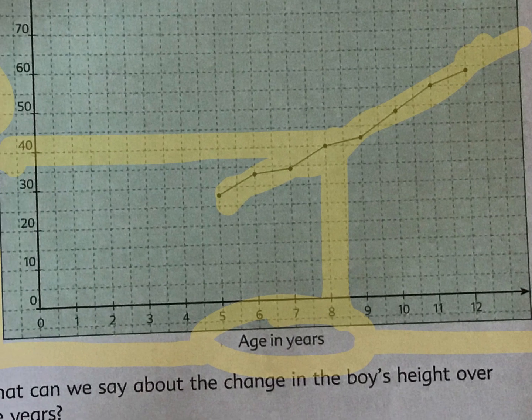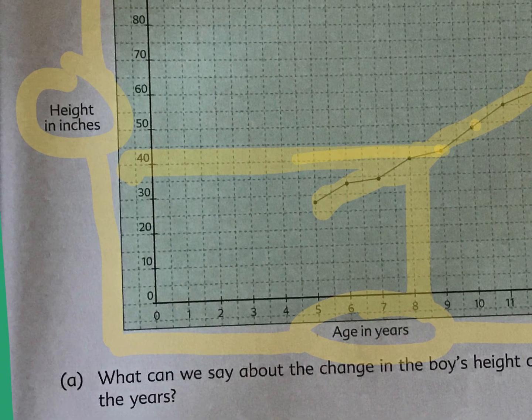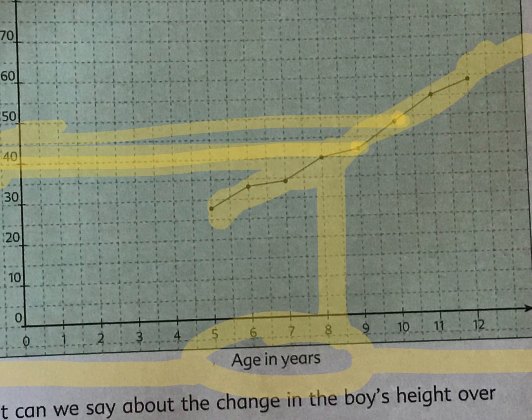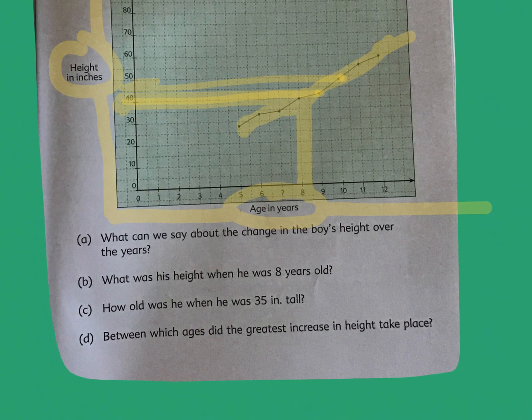And this one looks pretty big, from 9 to 10. At 9 he was at about 40, at 10 he was about 50. So I think it's between 9 and 10. Do you see how you can read that?